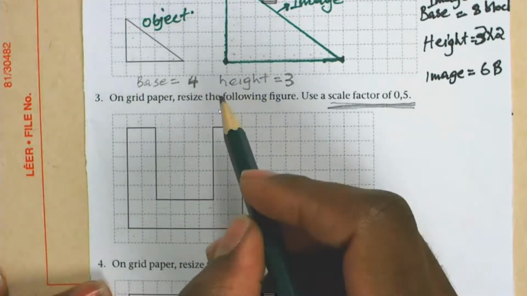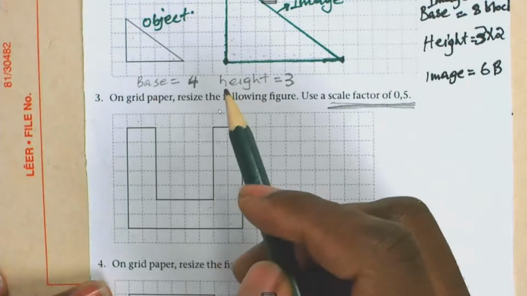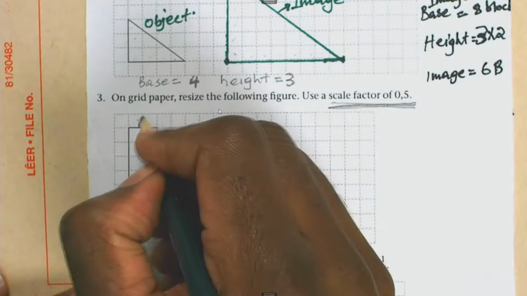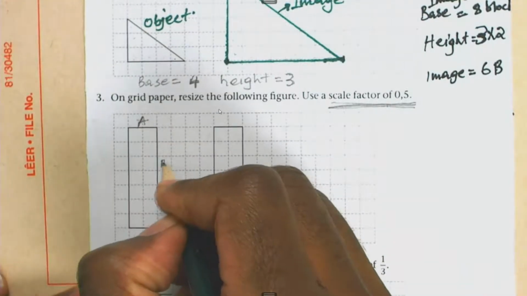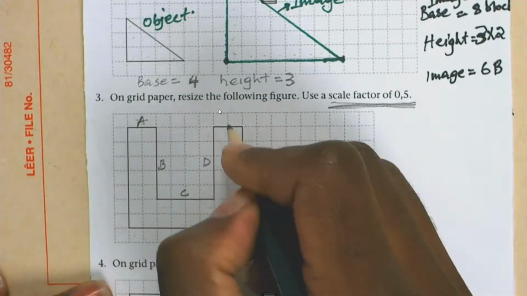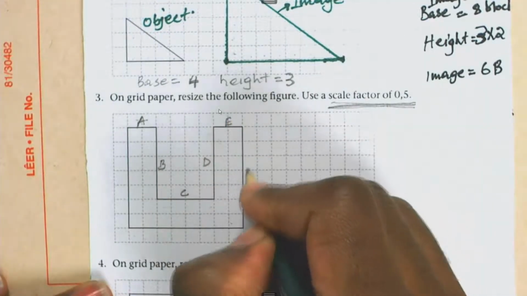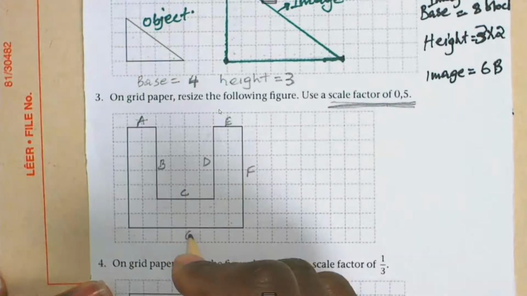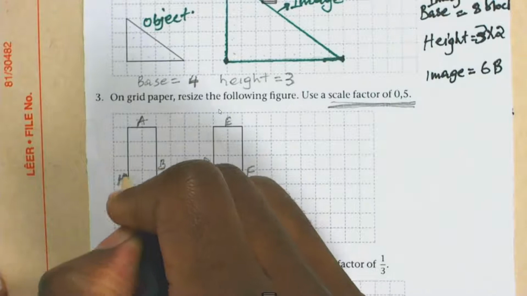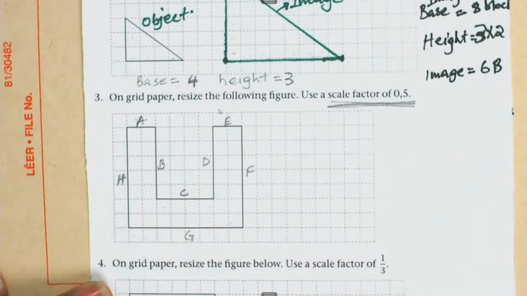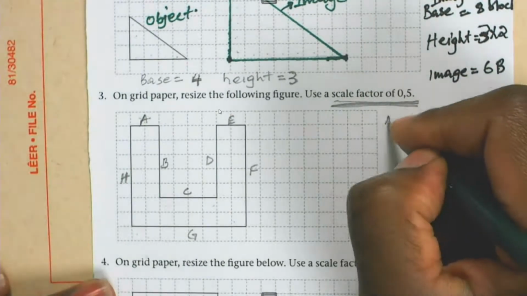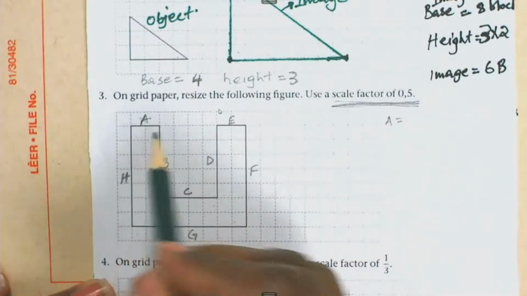So let us say here we have this side, we call it A, then this side we call it B, this side C, this side D, this side E, this side F, this side G, this side H. Now, A is equal to 2 blocks.